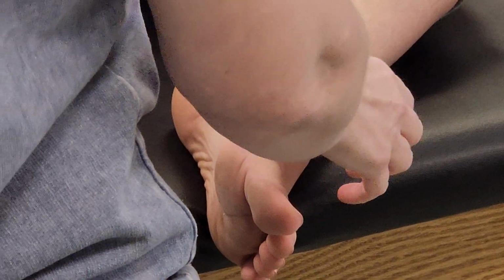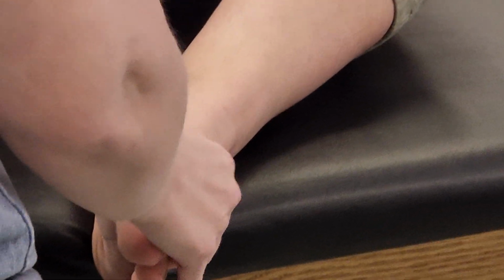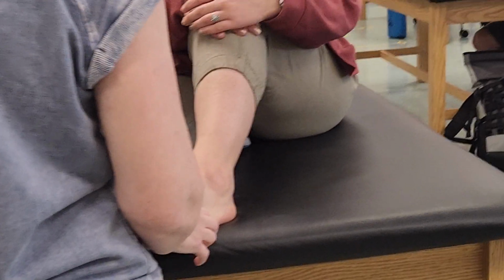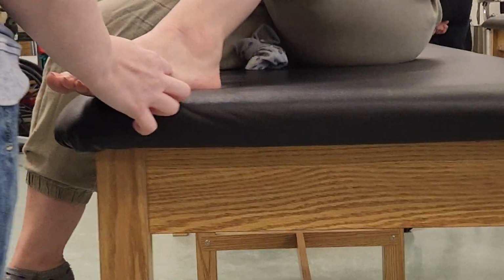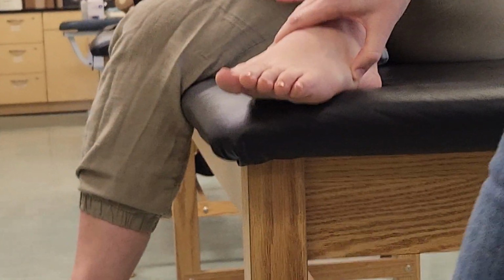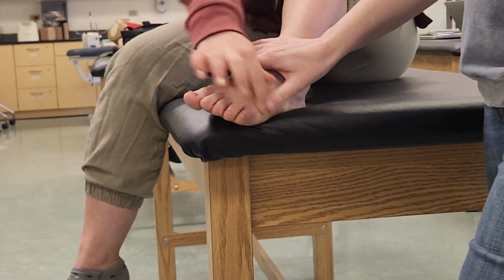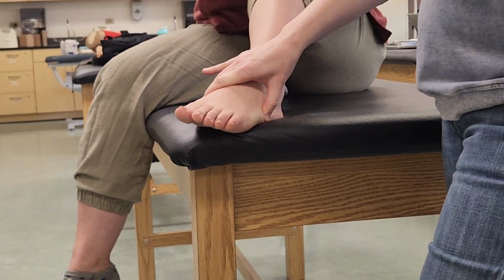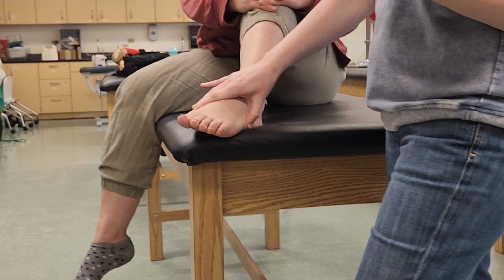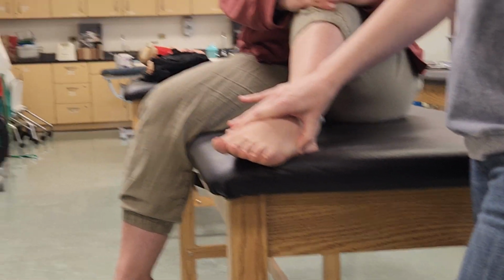And then the fifth metatarsal head. That's the first metatarsal head. No, the fifth. Show us the fifth metatarsal head. Back here, right? The head of the fifth metatarsal makes sense because in a lateral sprain, the fifth metatarsal head is hitting the floor.